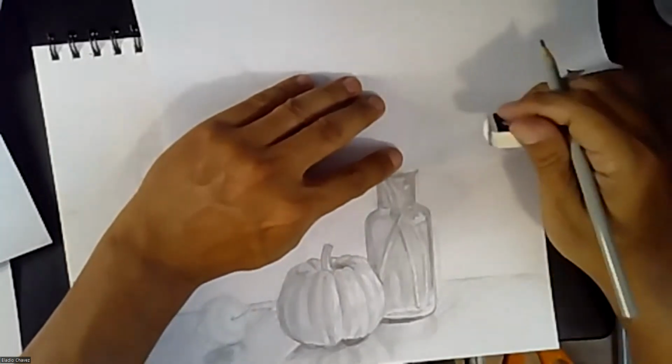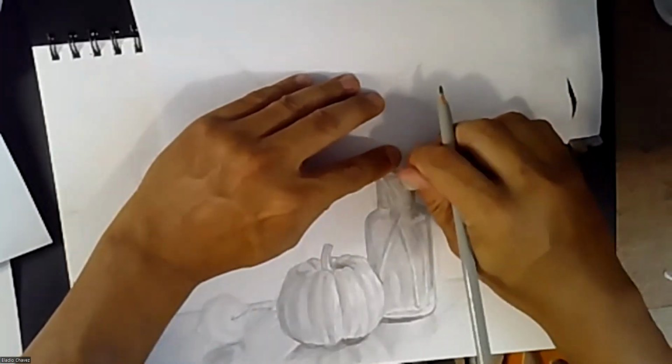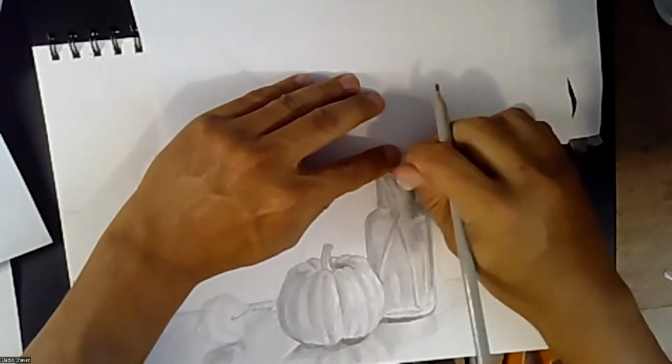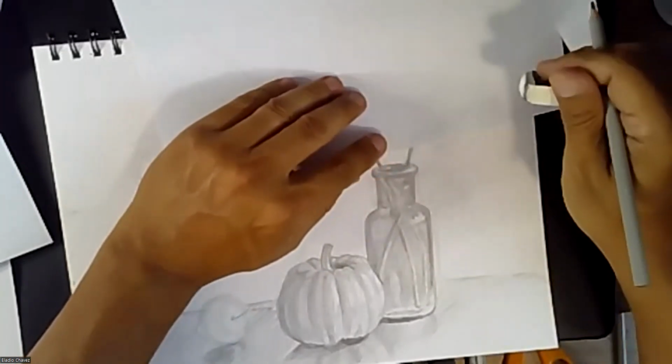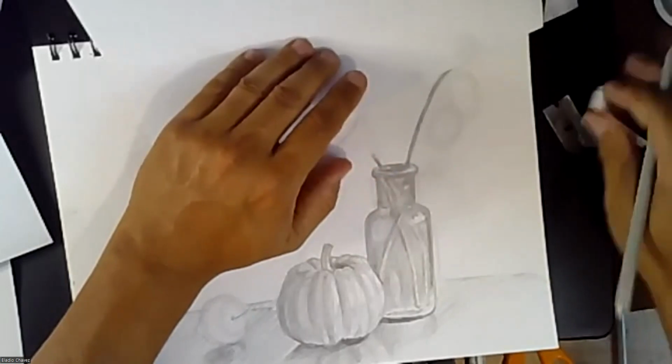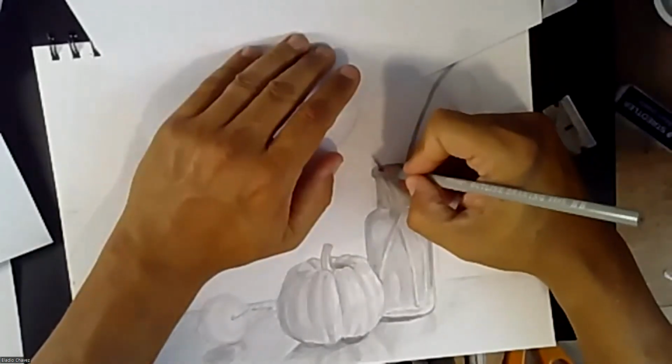Right here. Usually want to do this at the end because it'll get darker. It's really hard to keep whites white. Just ask any mother who does the laundry.